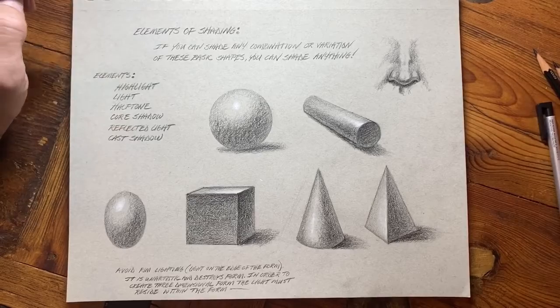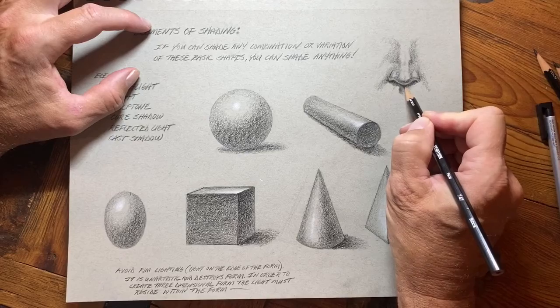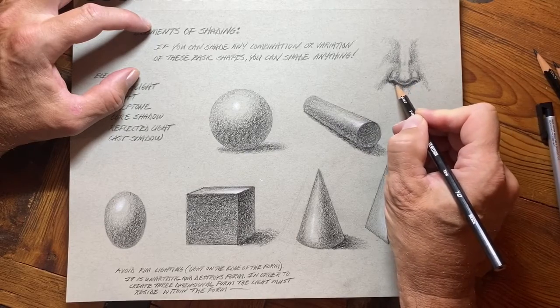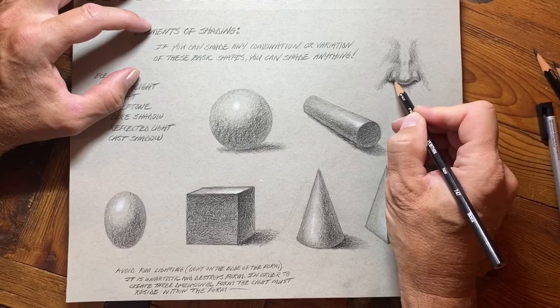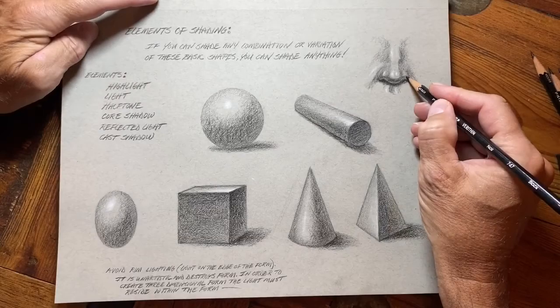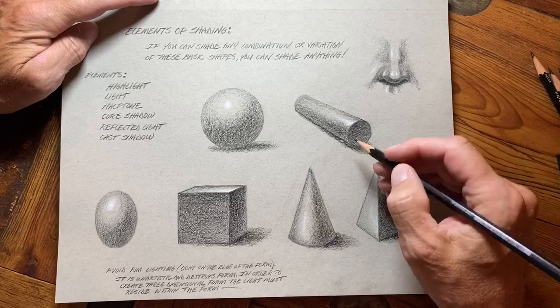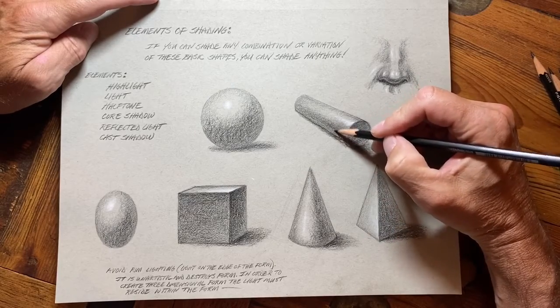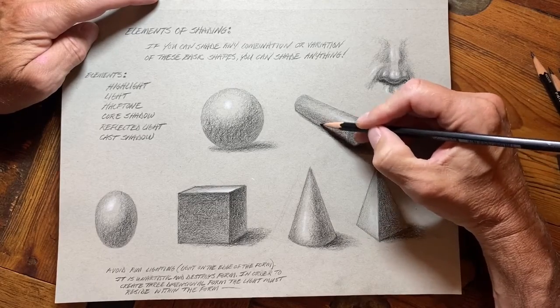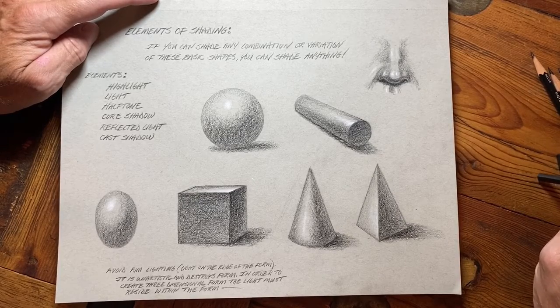So now what we have is all those variations of these geometric shapes as they might apply to drawing the human nose, or, you know, an image in portraiture. As we can see here, the principles of shading these basic shapes will apply. Basically, if you can shade these, you can shade any combination or variation of these shapes. You can shade anything.